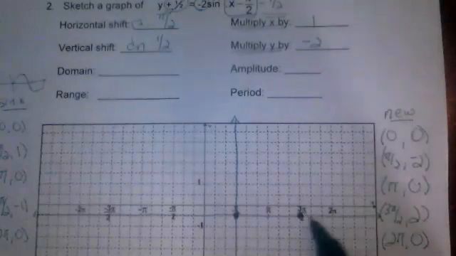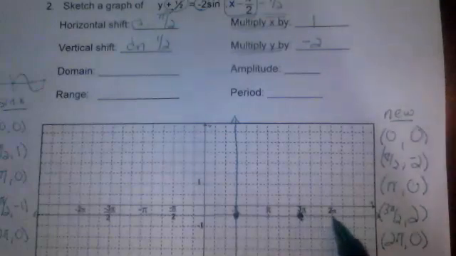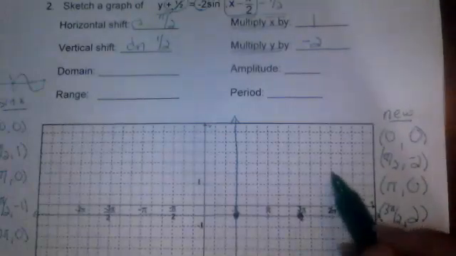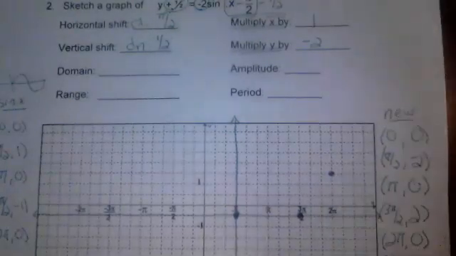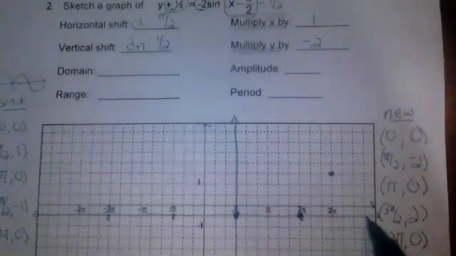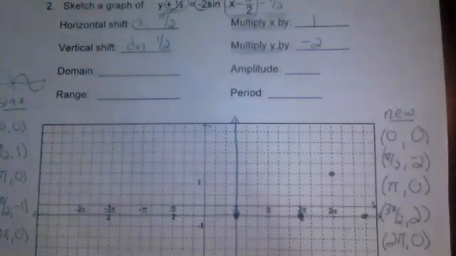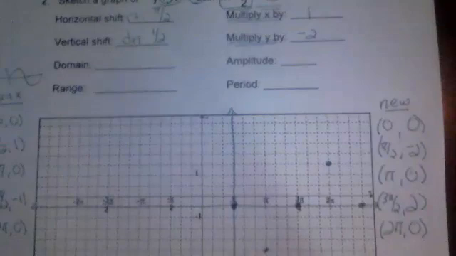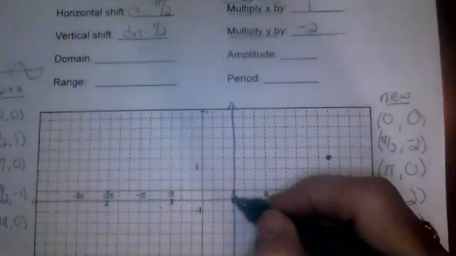And then 3 pi halves, so 3 more boxes and up 2. And then 3 more boxes, and I'm going to have my 2 pi, 0. And that's going to be a complete graph right there.